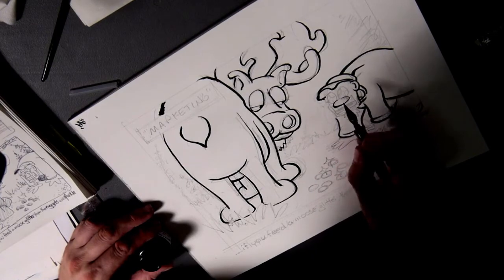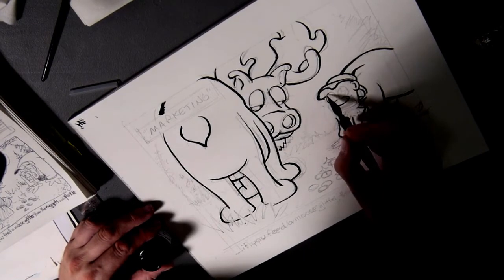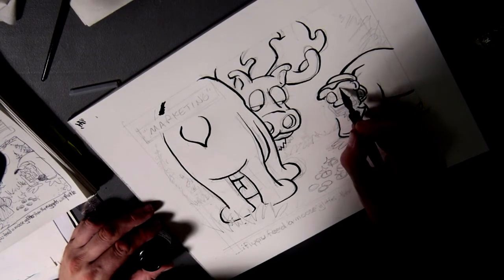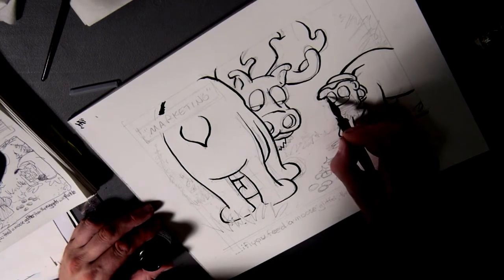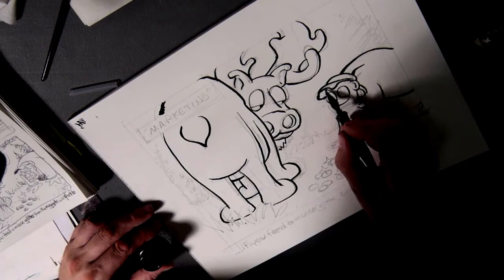While I'm at it, I will use this and finish off the face over here, because I want a little bit lighter line, a little bit more detailed than I would use with the brush.